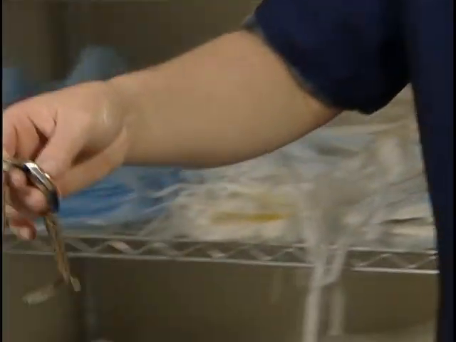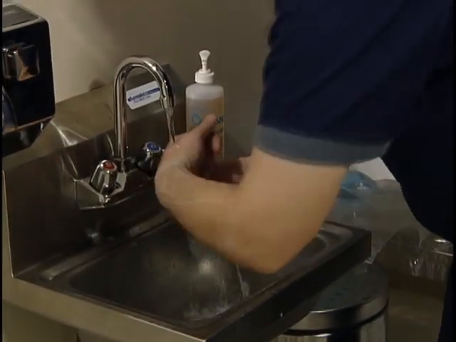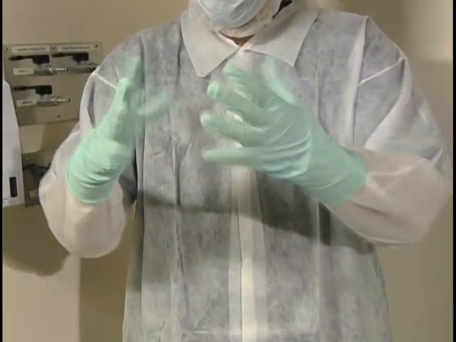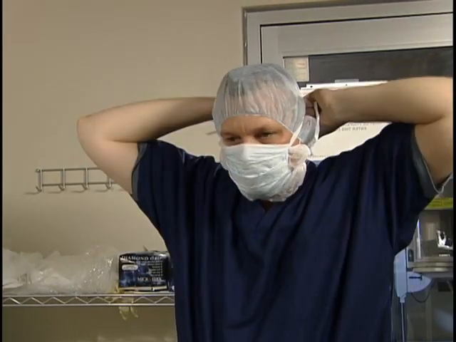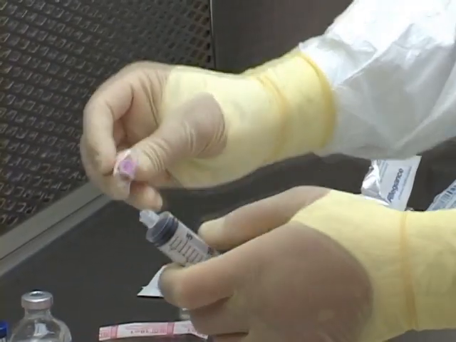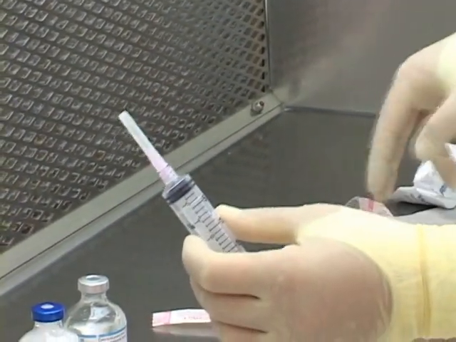Remove all makeup and jewelry from your hands and wrists. Be sure to wash your hands and arms before entering the hood. Wear appropriate personal protective equipment such as gloves, gowns, masks, and hair, eye, beard, and shoe covers. Keep your hands within the cleaned area of the hood as much as possible. Do not touch your hair, face, or clothing.